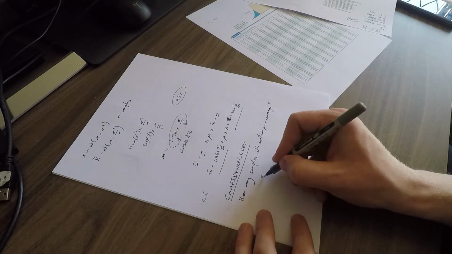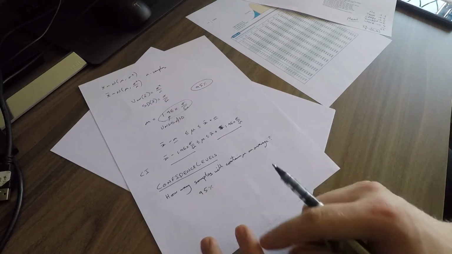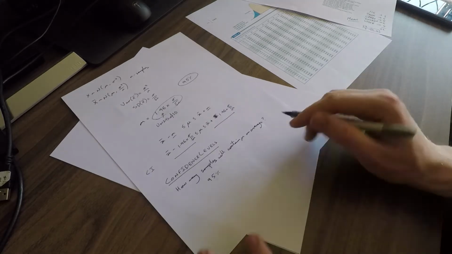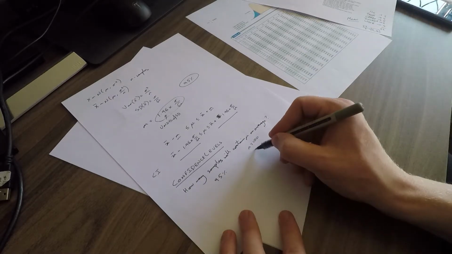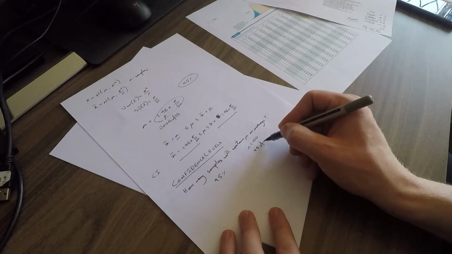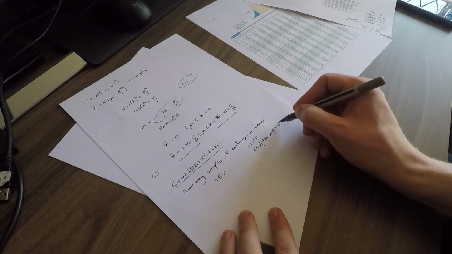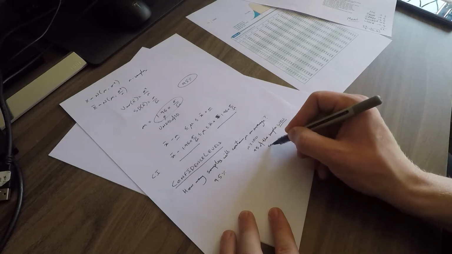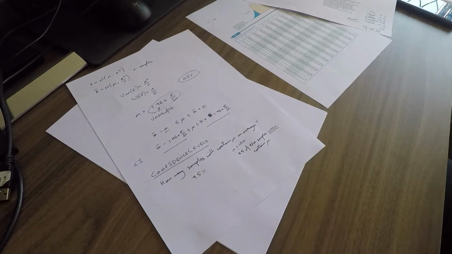Okay, so if I take a confidence level of 95%, what that means is that if I was going to go out and take 100 samples, I would expect that 95 of those samples which I collect will contain the true population mean on average.